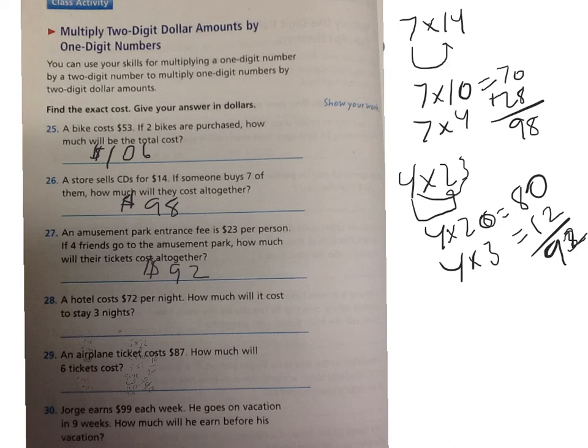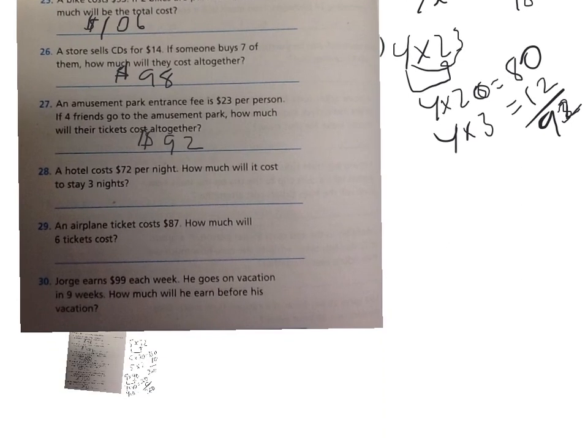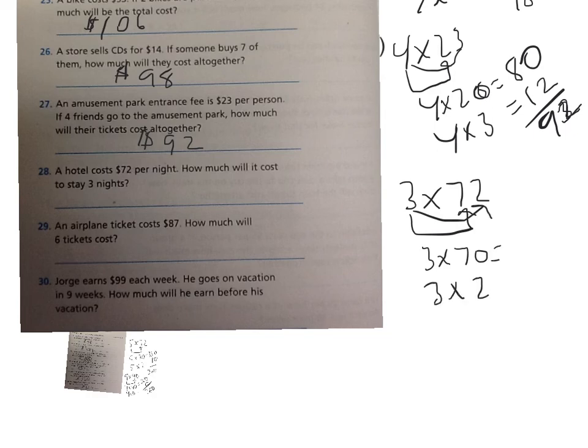All right. Next one. A hotel costs $72 per night. How much will it cost to stay 3 nights? So we're looking at 3 times 72. Take 3 times the tens place, so it's 3 times 70. 3 times the ones place, which is 3 times 2. 3 times 7 is 21. Extend it with that 0. 3 times 2 is 6. Add it up, you get 216. And remember to put your dollar sign in.